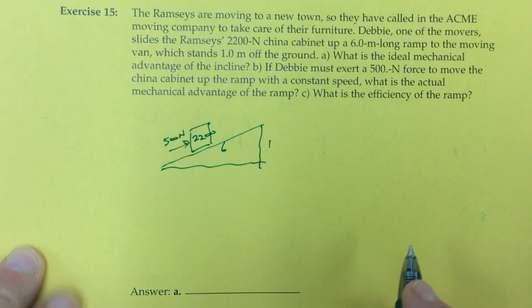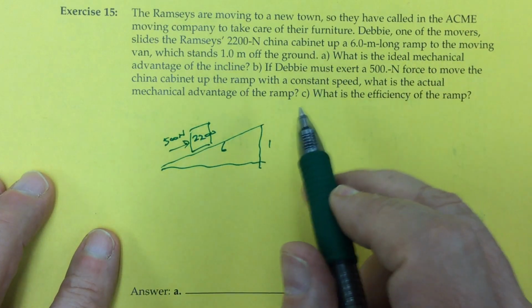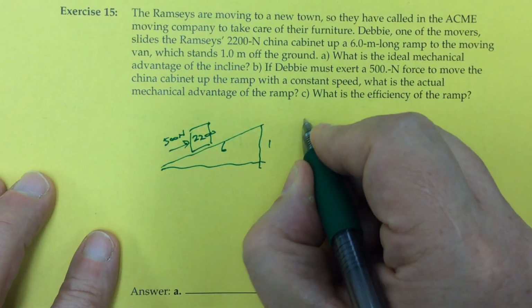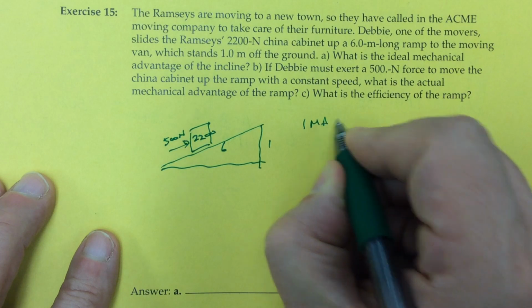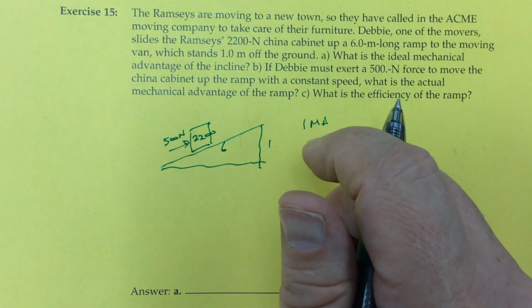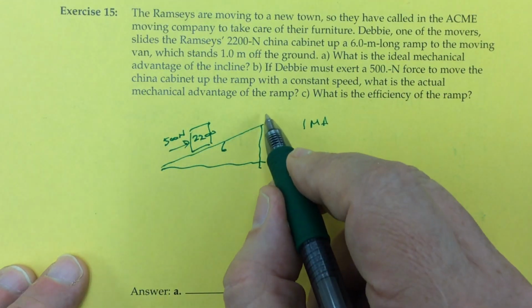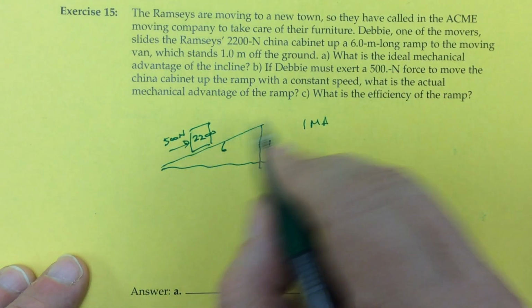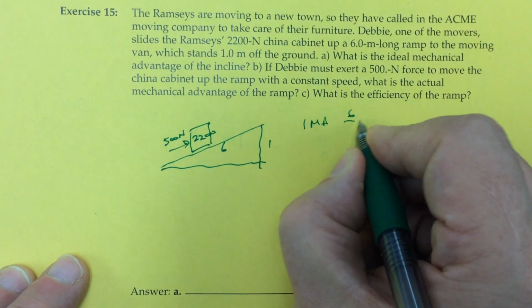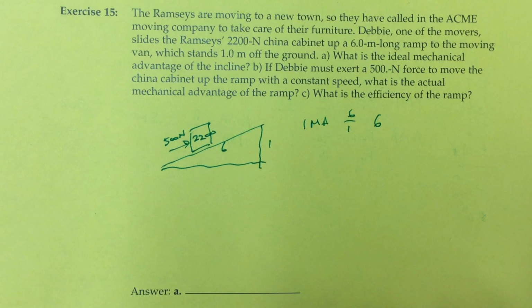All right, so let's look and see what the question is. What is the ideal mechanical advantage? All right, we just did ideal. Ideal mechanical advantage has distances in it. So this is going to be distance in, which is our long 6, divided by the distance out. So 6 divided by 1 will give you an ideal mechanical advantage of 6.